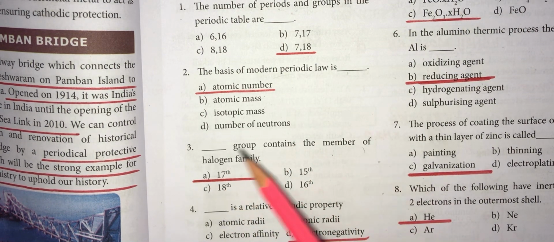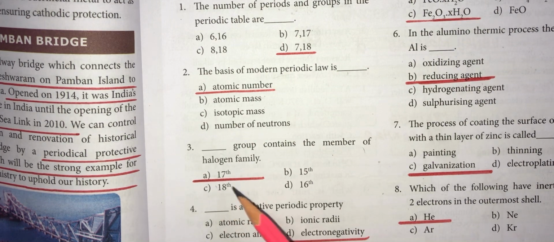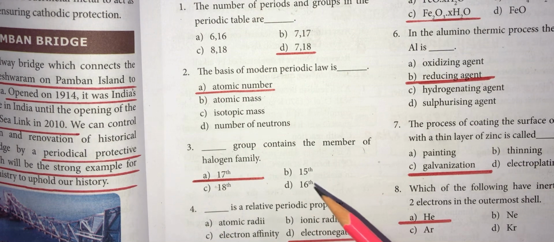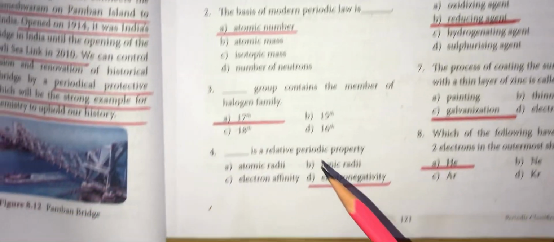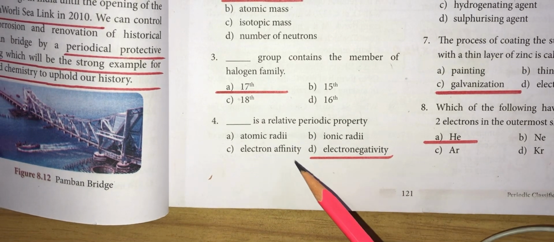Halogen belongs to what group? Halogen belongs to the 17th group in the p block. Halogens, fluorine, chlorine, bromine and iodine, are present in the 17th group in the p block.